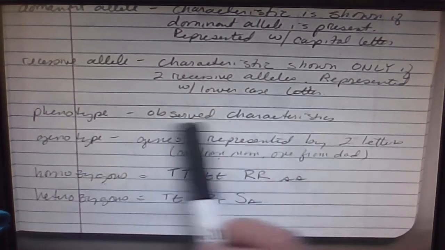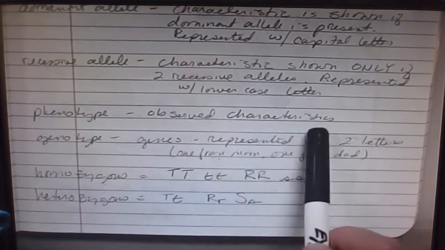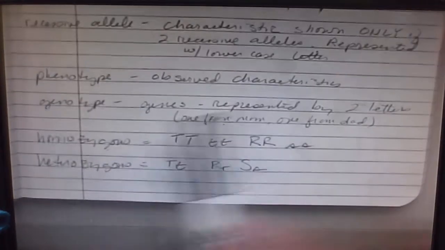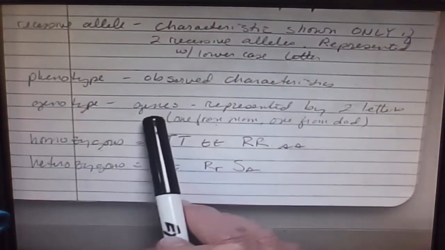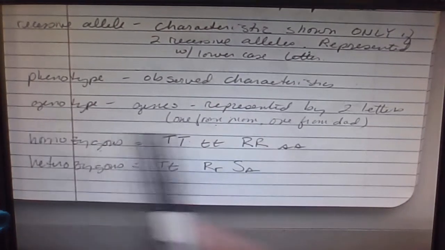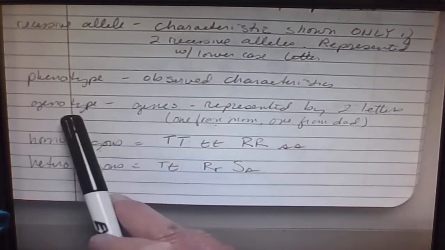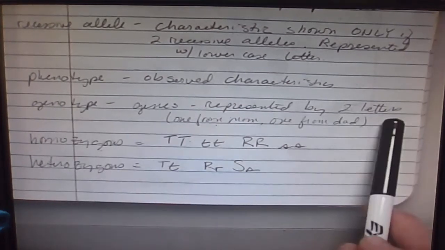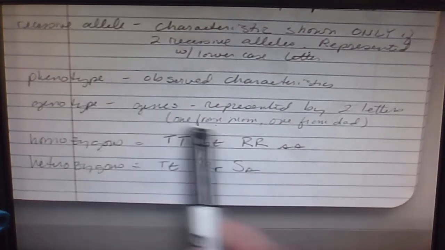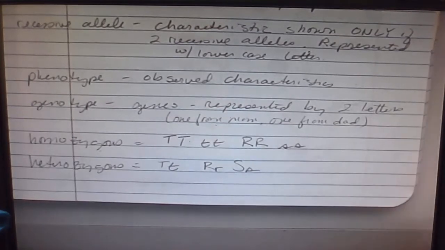Phenotype are observed characteristics, what you see, hear, smell, taste, touch. Genotype are the genes. Genotypes are represented by two letters. We have two genes, so we have two letters. We have two genes because one came from mom and one came from dad. Half of the DNA comes from mom, half comes from dad.